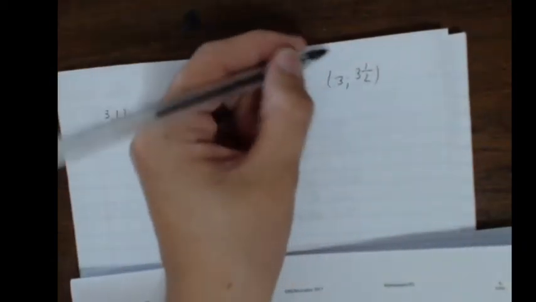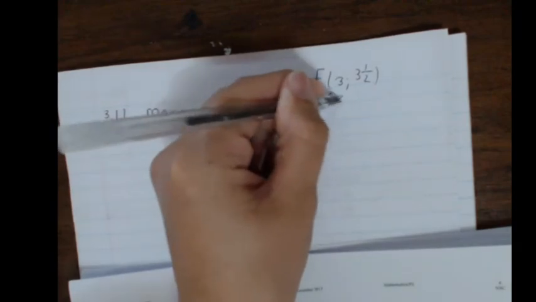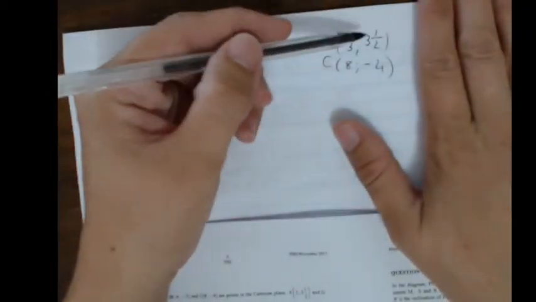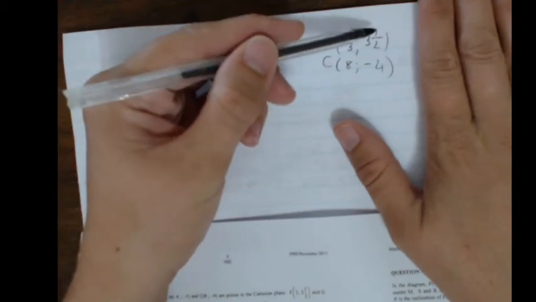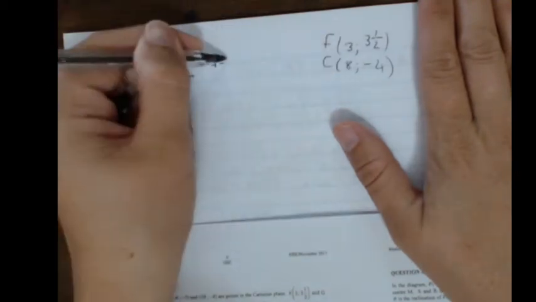It's not A or C, it's F, but F lies on the same line, and C is the point (8; -4). I would rather write 3.5 as an improper fraction: 3 times 2, which is 6, plus 1, 7 over 2.